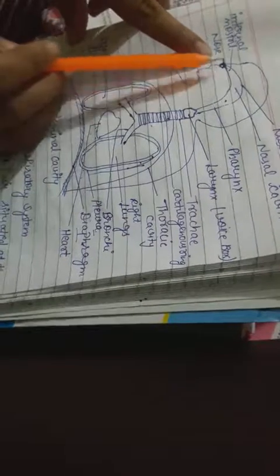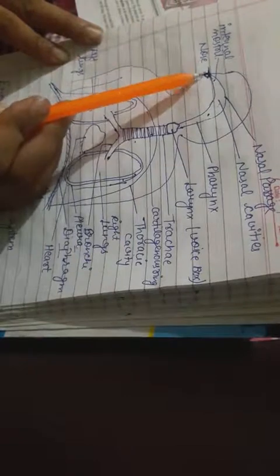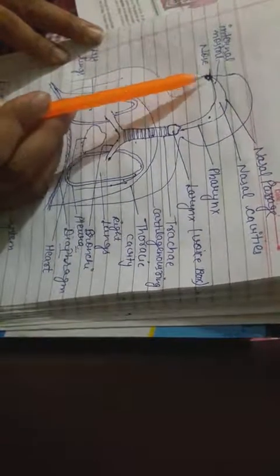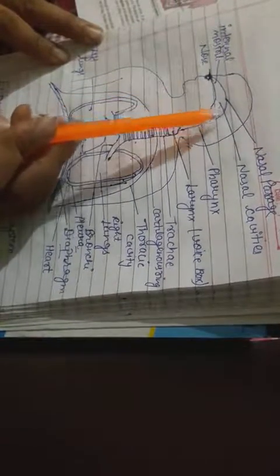This is the nose. At the base of the nose, a pair of nostrils are present which are known as external nostrils. The fresh air enters through the external nostrils and goes into the nasal cavities.